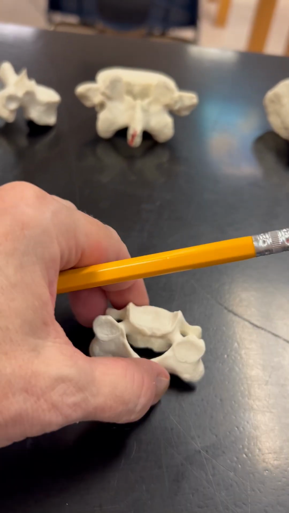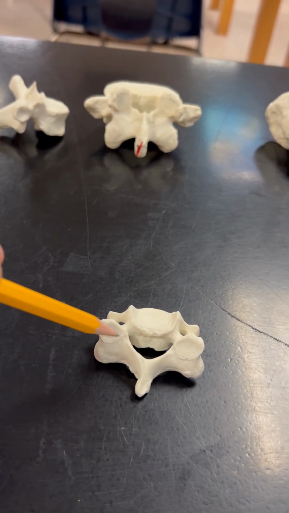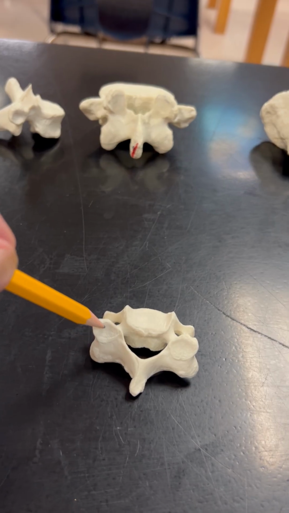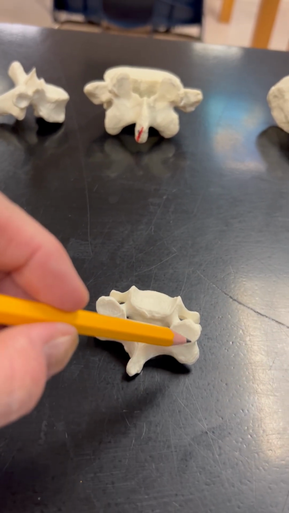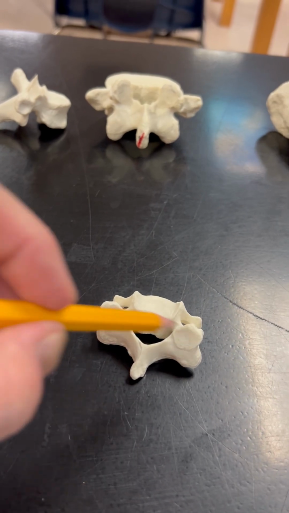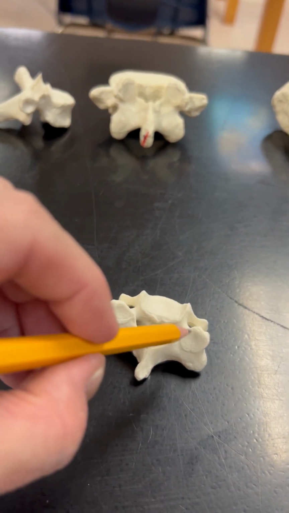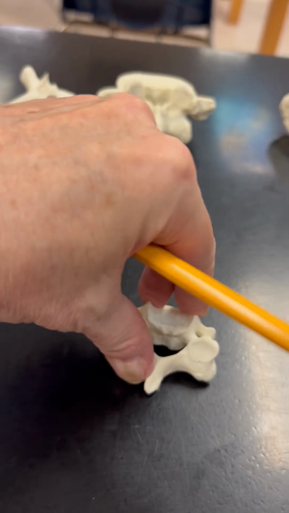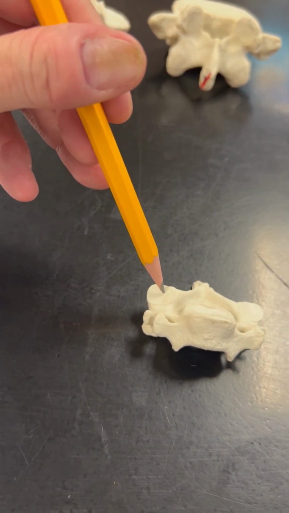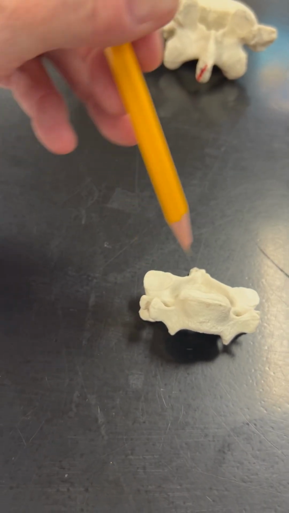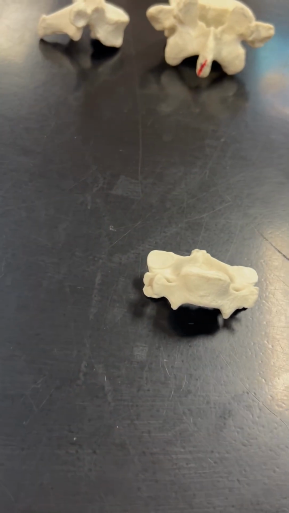Remember, these are stacked on top of each other, so these are going to be facets that articulate with the one above it. So these are going to be our superior articulating facets of this cervical vertebra. If I turn it upside down, there are facets on the bottom. These are going to be the inferior articulating facets of the cervical vertebra.